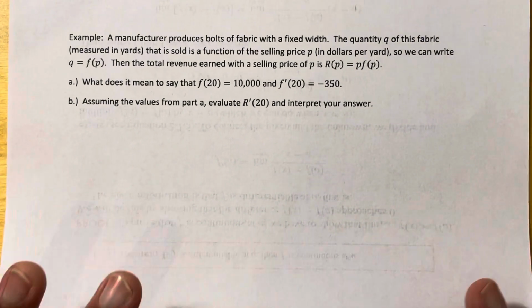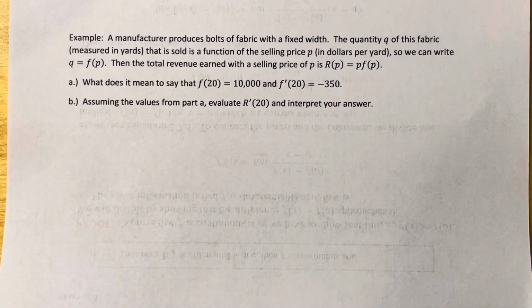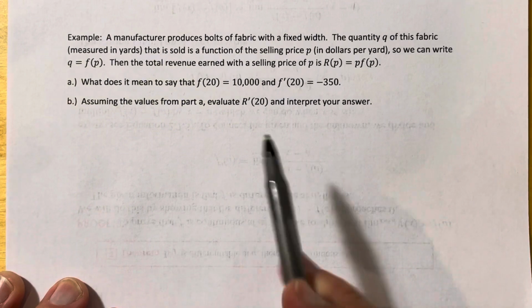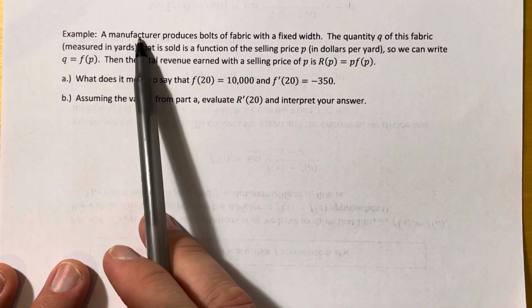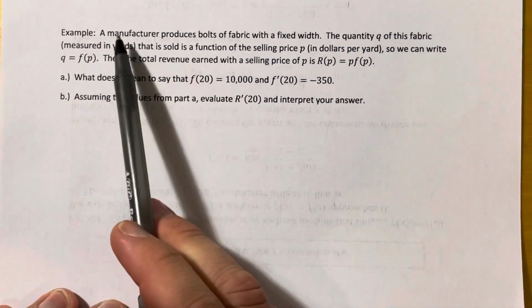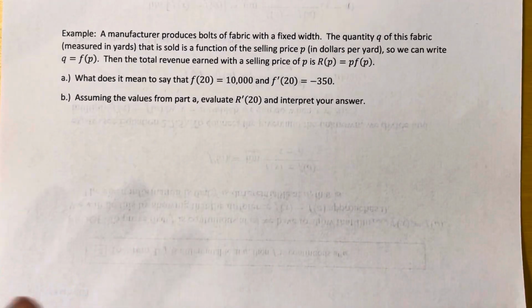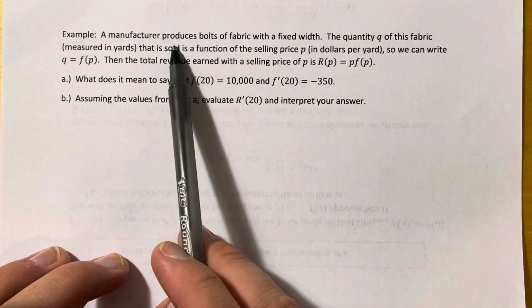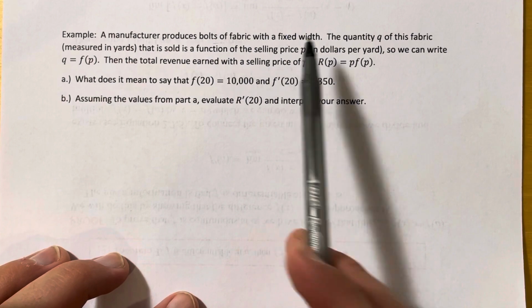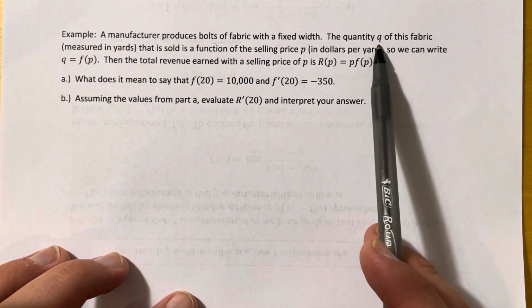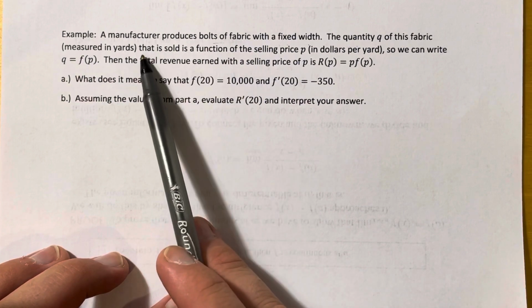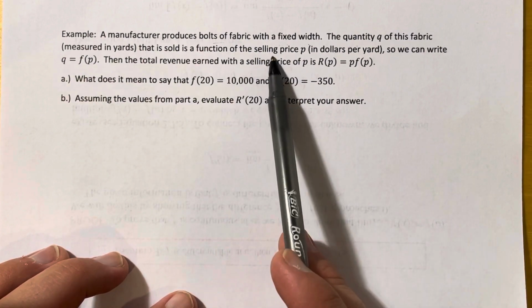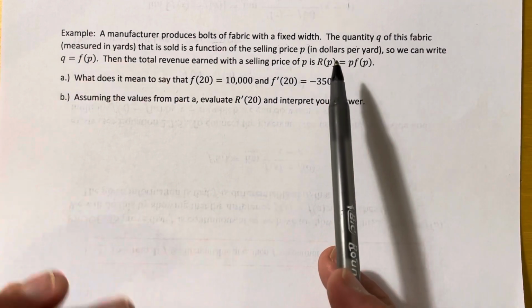All right, my last example I want to do is a word problem because it's important to get practice with these as well. So this is a problem involving manufacturing and pricing. When I teach business calculus, this is the type of problem that we do a whole lot of. It says a manufacturer produces bolts of fabric with a fixed width. The quantity Q of this fabric, which we measure in yards, that is sold is a function of the selling price P, which is given in dollars per yard.